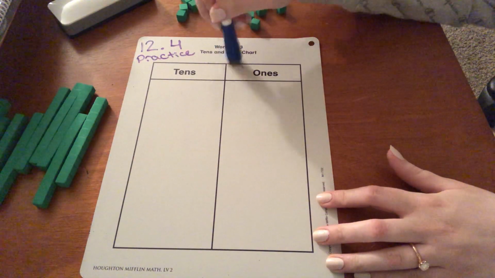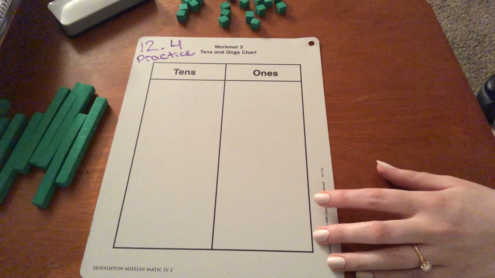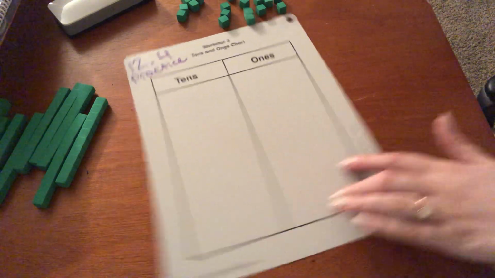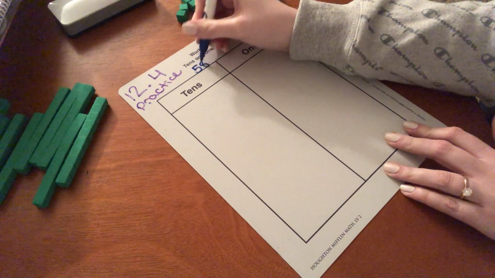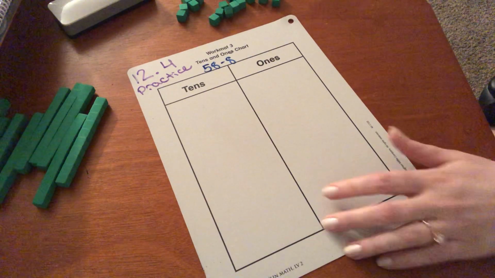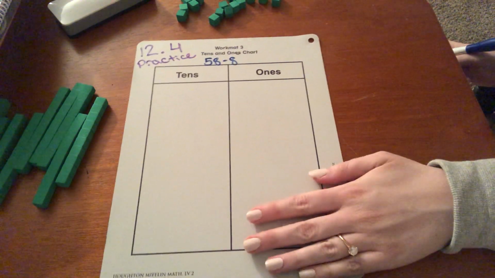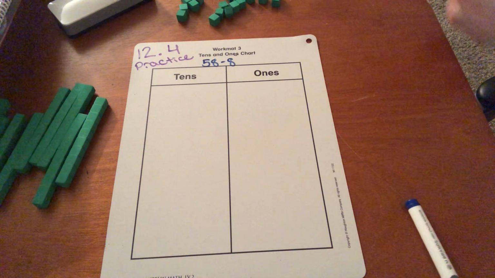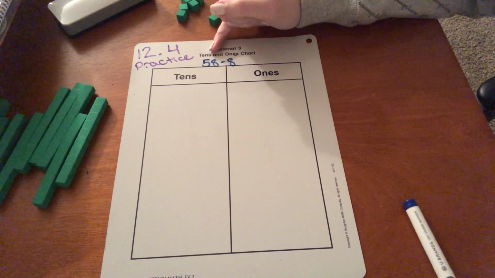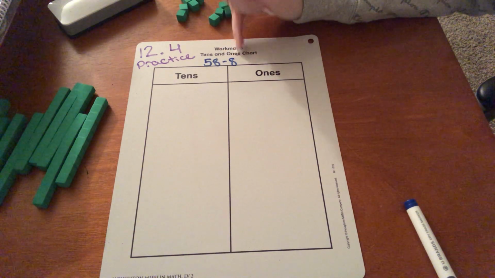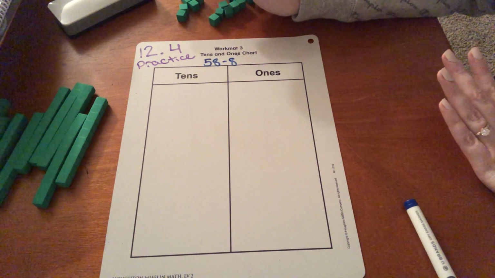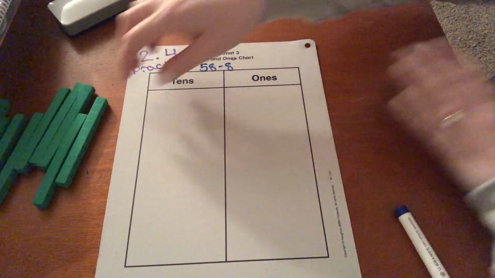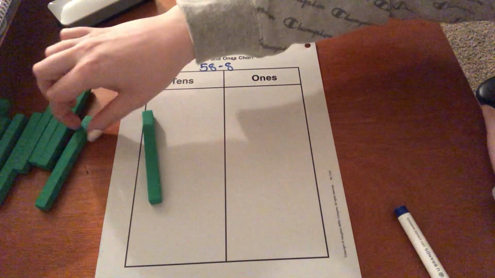Erase, erase. Question numero 4, number 4. Number 4 says 58 minus 8. 58 minus 8. So let's go ahead and decide which number is bigger, 58 or 8. It's tricky. I know it's complicated. You're good. Awesome, good, 58. So let's go ahead and put that on our chart.